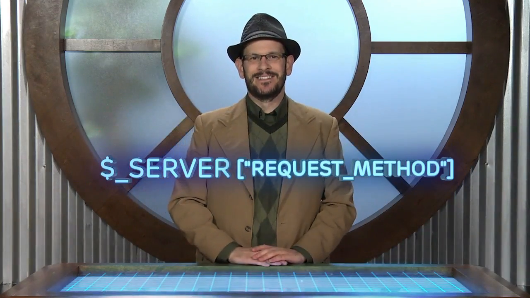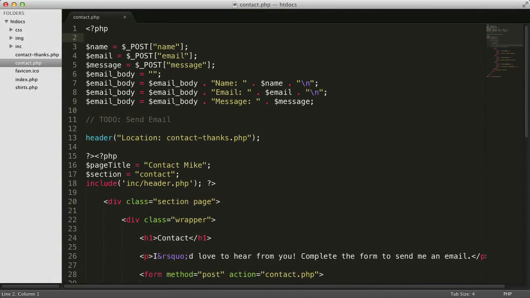We can check the request method using another special PHP variable called _server. Just like the special _post variable we looked at earlier, _server is an array with multiple elements in it. The element we want to check is called request method. Let's add a conditional that checks the request method.